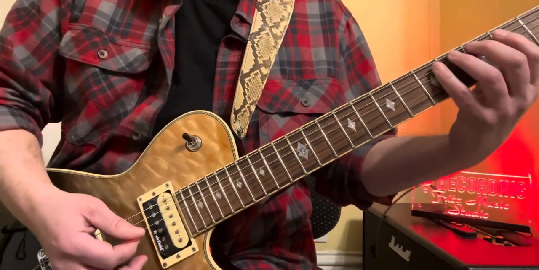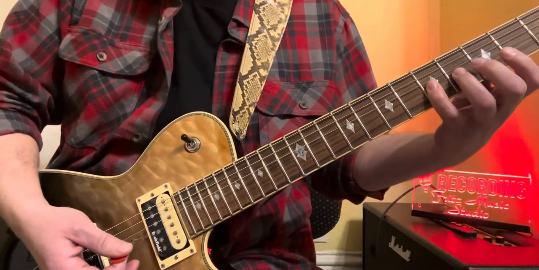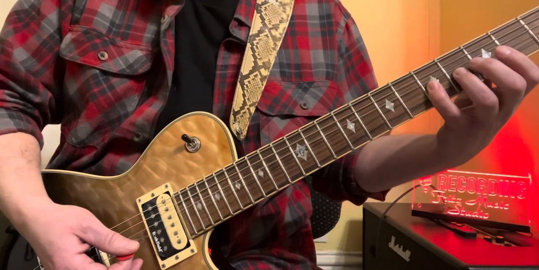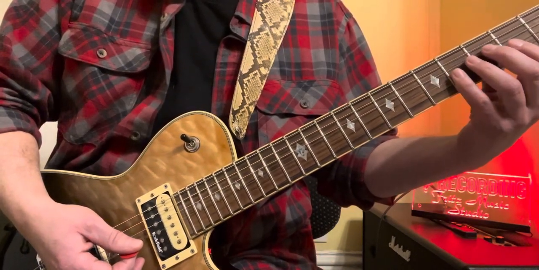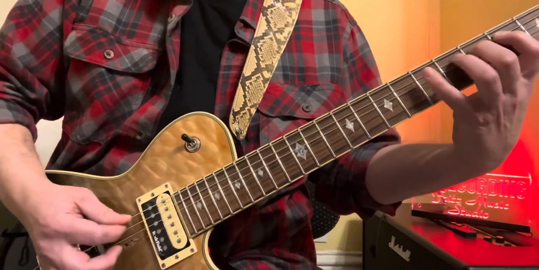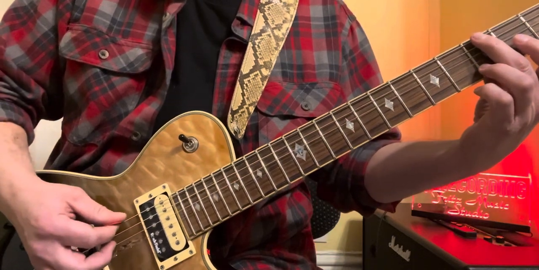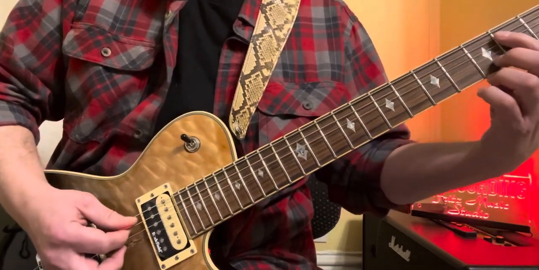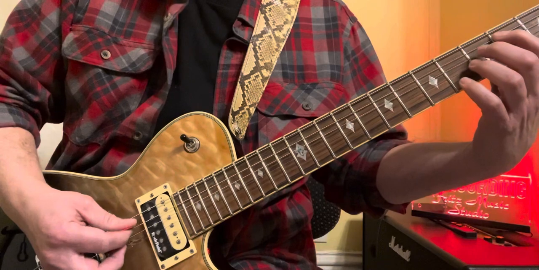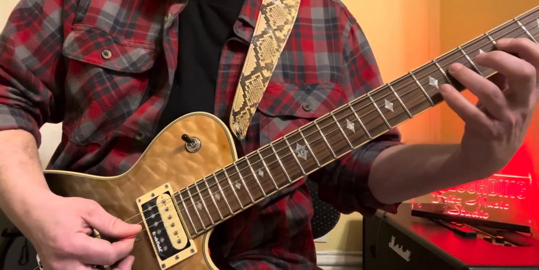Okay, so in this position here, that's our C major scale. And then we can take that down to the sixth string, do that same pattern. And we can look at it this way. It's whole step, whole step, half step. And then on the next string, it's going to be half step, whole step. And then on the next string, it's going to be whole step, half step.